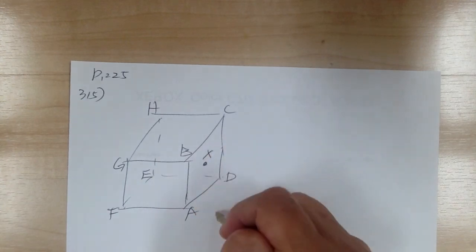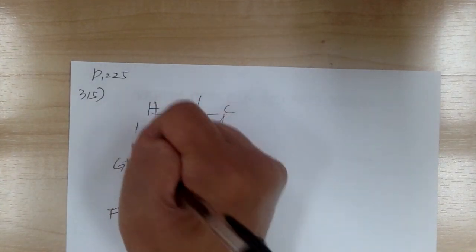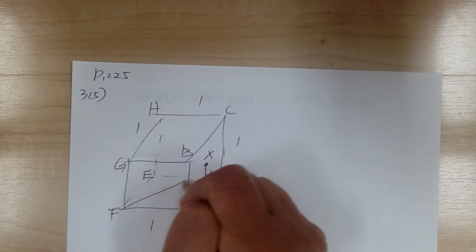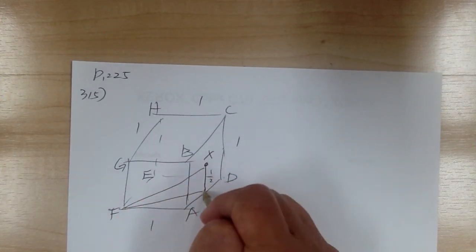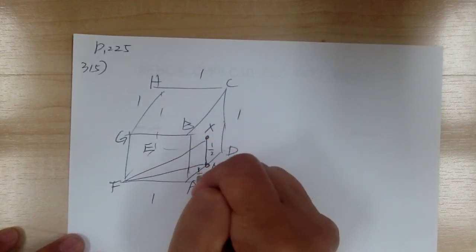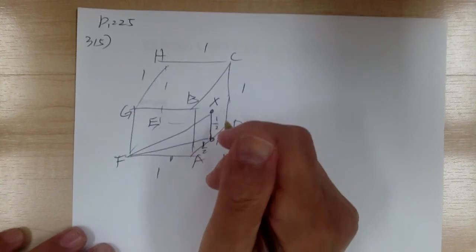And it's a unit cube, so it'd be 1, 1, 1 on each side, right? So that means this would be 1/2. Okay. And I'm going to call this M. Okay, so this would be 1/2, and this would be 1.